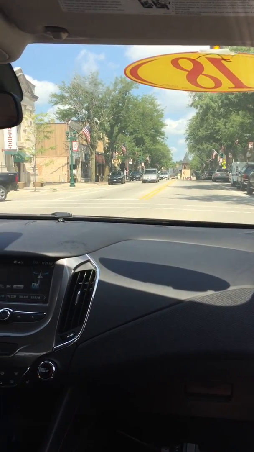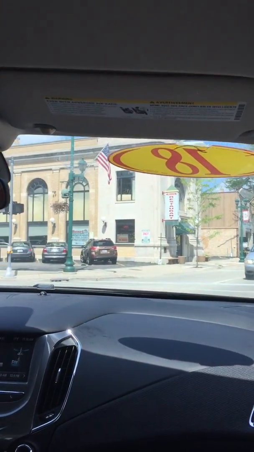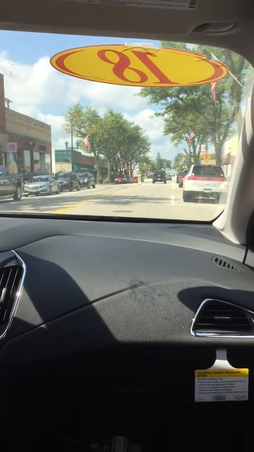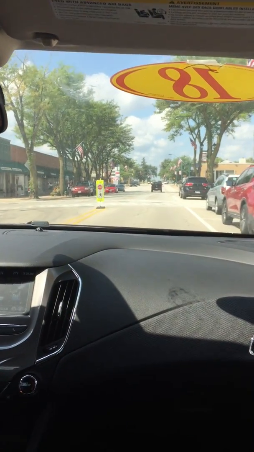The light turned yellow. I'm going to predict that the car slows down. They are, so I'm deciding to go, and I've executed that by turning and accelerating out of my turn. So that was an unprotected left turn. Now, I'm going to slow down.